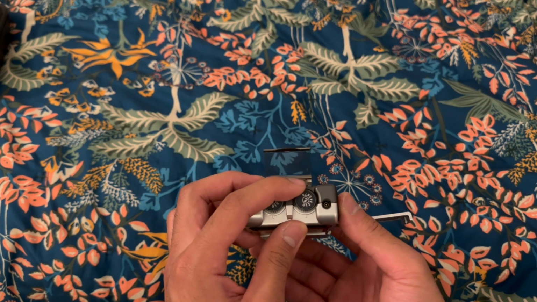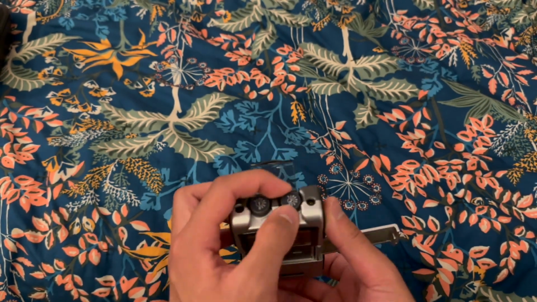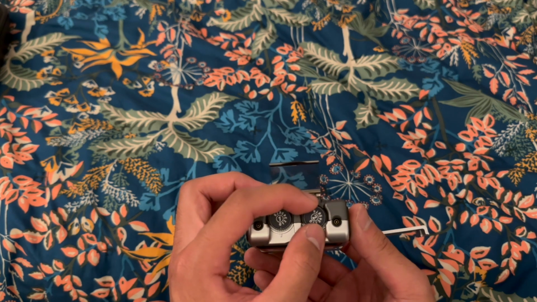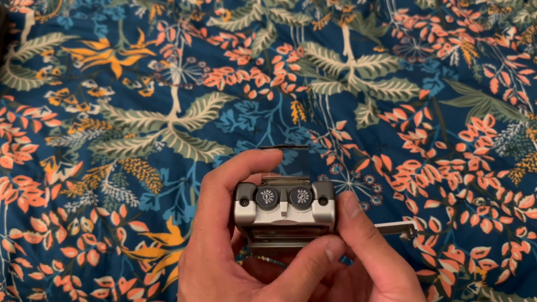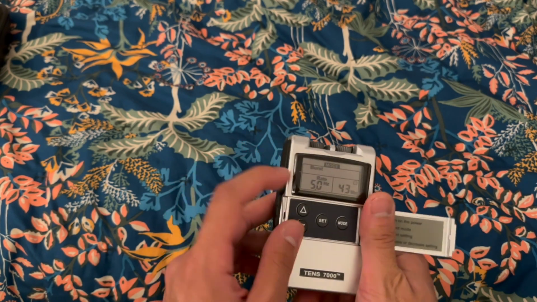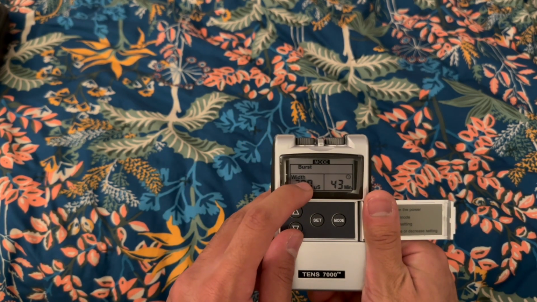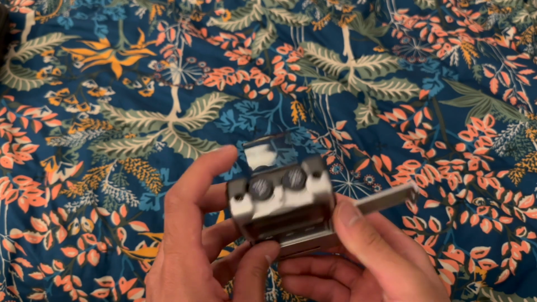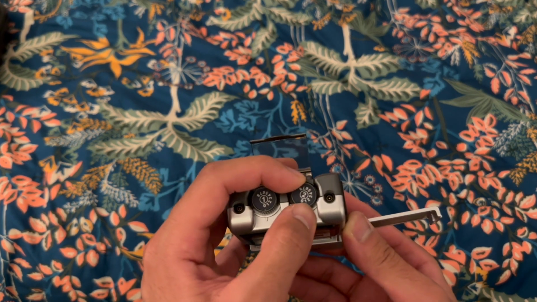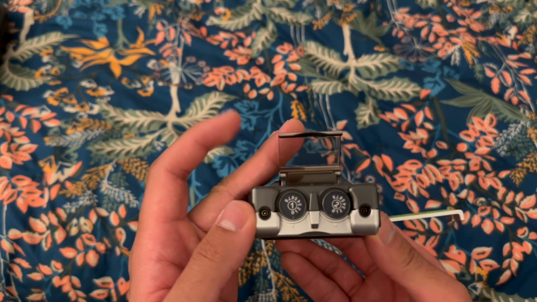Depending on the parameters that they have for their choosing, they can adjust this to have more of a motor twitch response, or a different response for just tingling. Obviously, that will also be dependent on the rate and the width that they decide. But this is for their comfort and feeling of the stimulus.